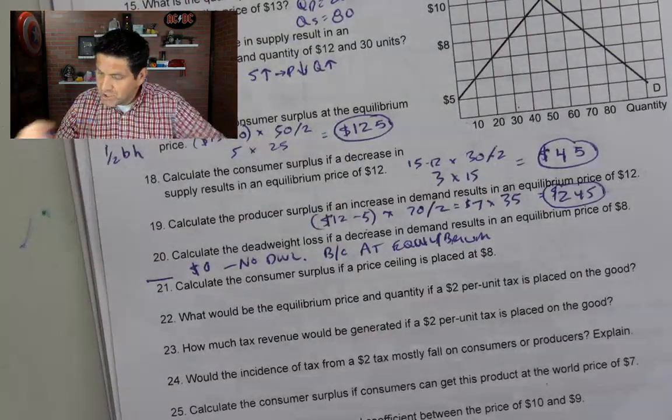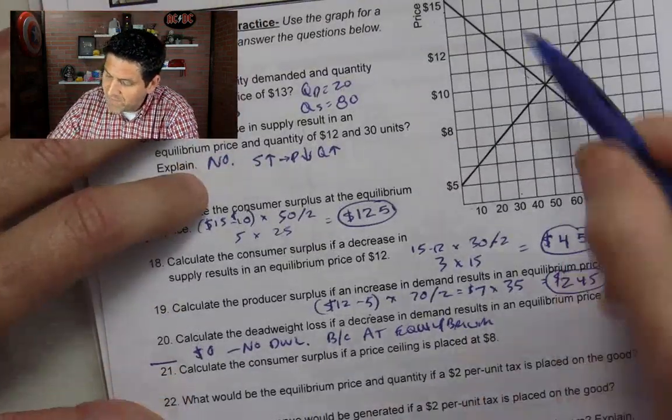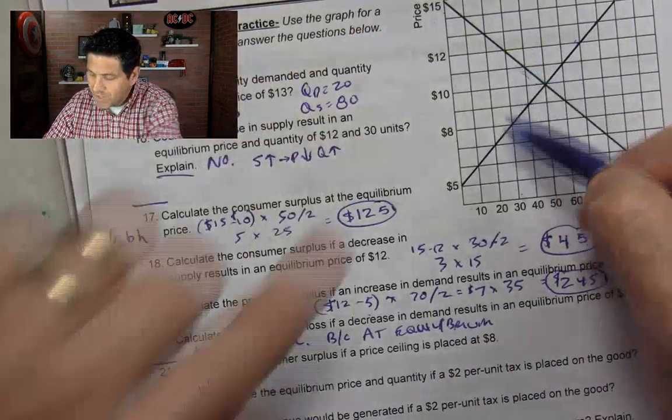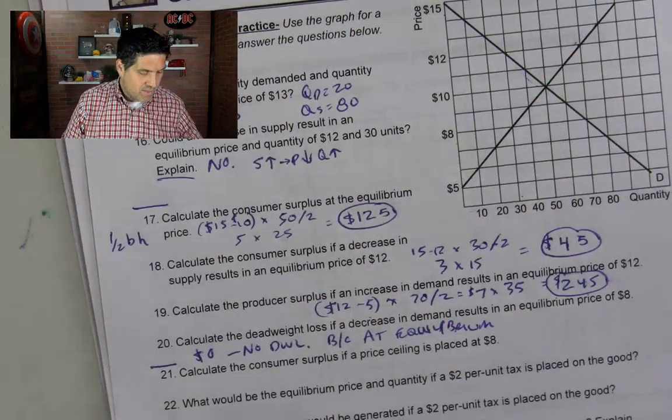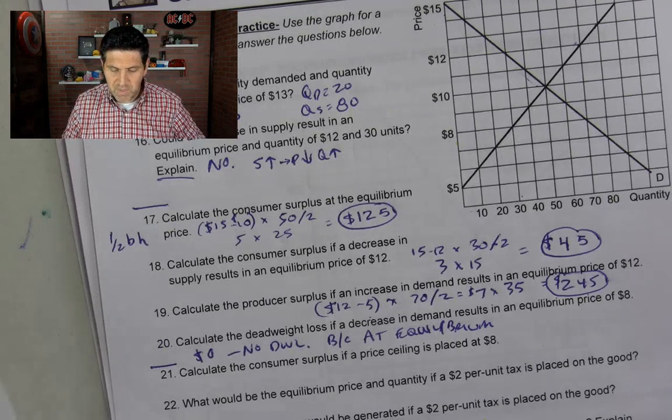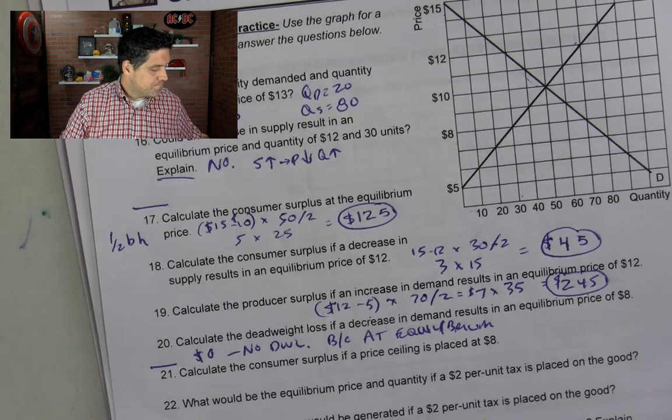In this case, you're going to have to calculate the area of the small little triangle. I don't want to draw it on here, so I'm going to grab another page. Give me 2 seconds here. Yeah, I'll do it on this one.